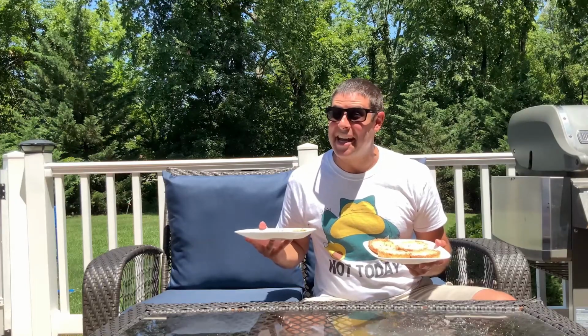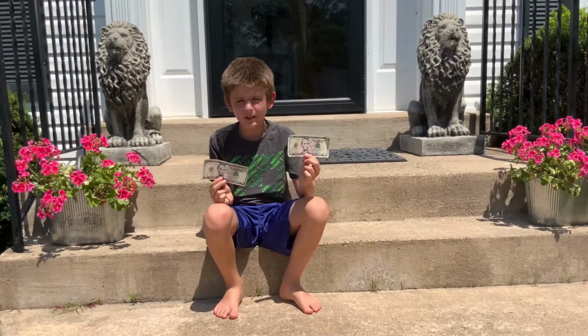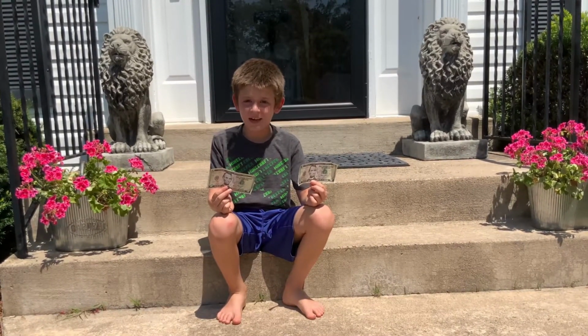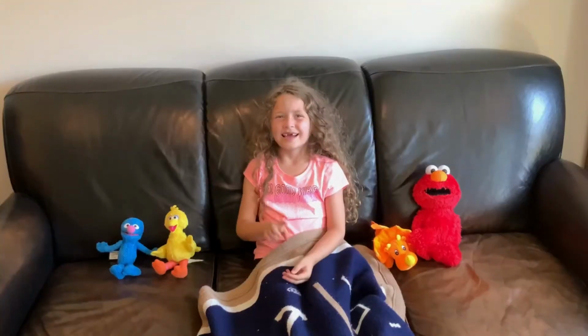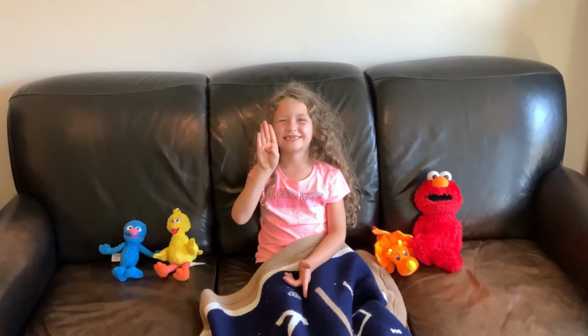You can use addition for pretty much anything, like if you're adding cookies. 4 cookies plus 2 cookies equals 6 cookies. $5 plus $5 equals $10. Boy, I've got a lot of money. 2 stuffies plus 2 stuffies equals 4 stuffies.